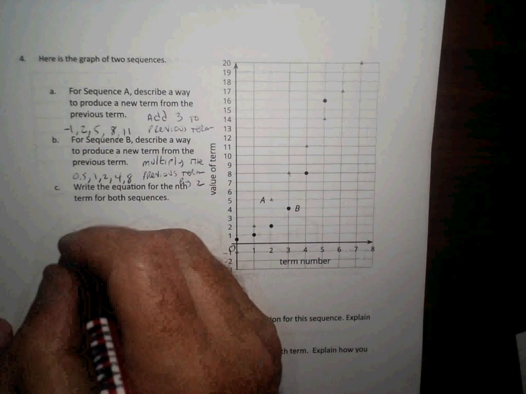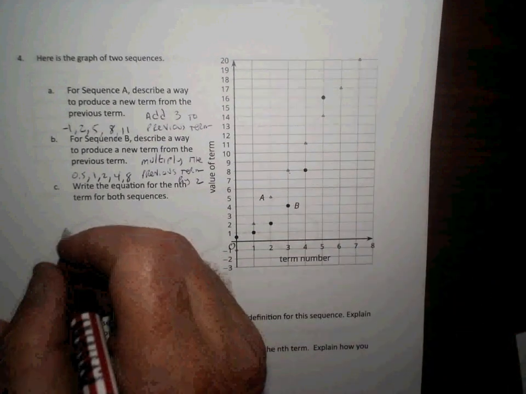Those aren't bad, are they? So now we get the fun part. We get to write the equation for the nth term of both sequences. The first one is what kind of sequence? What kind is it? Arithmetic. The first one's an arithmetic. So let's call it A. See, it's sequence A, right?